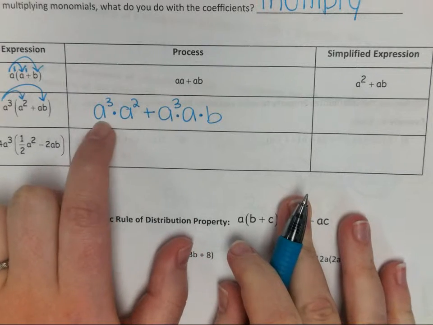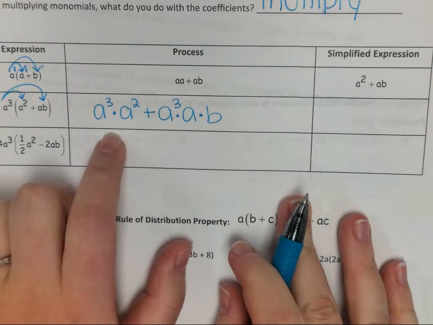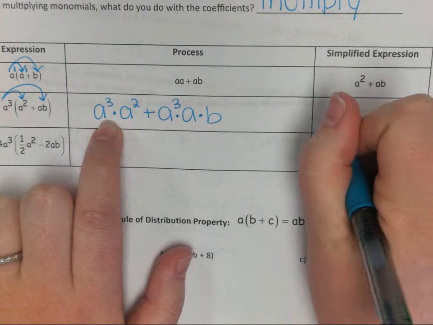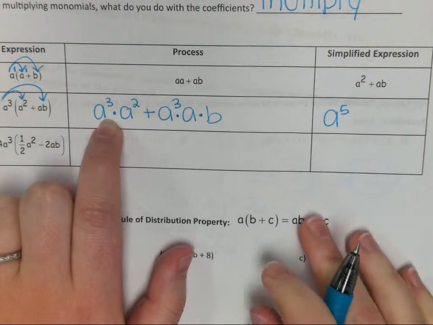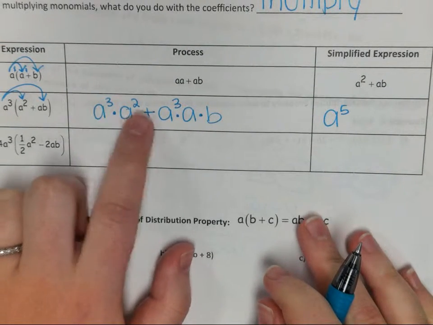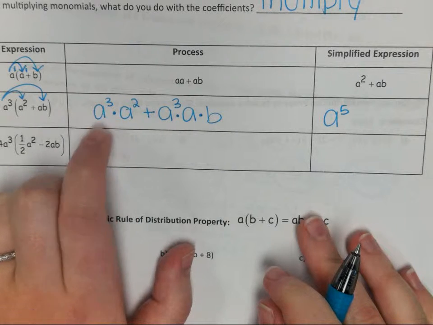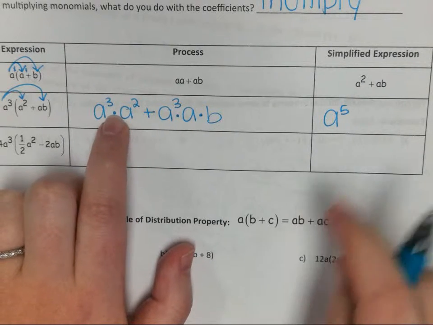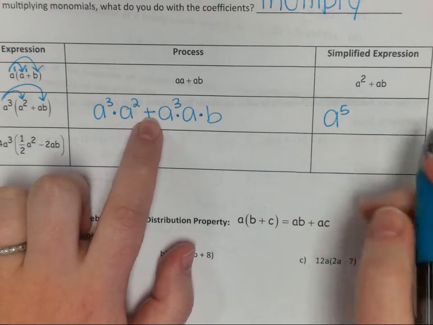So right here, how can I simplify A cubed times A squared? A to the 5th. Why can I make it A to the 5th? They have the same base. We add the exponents. Okay? A cubed, A squared, 2 plus 3 is 5.